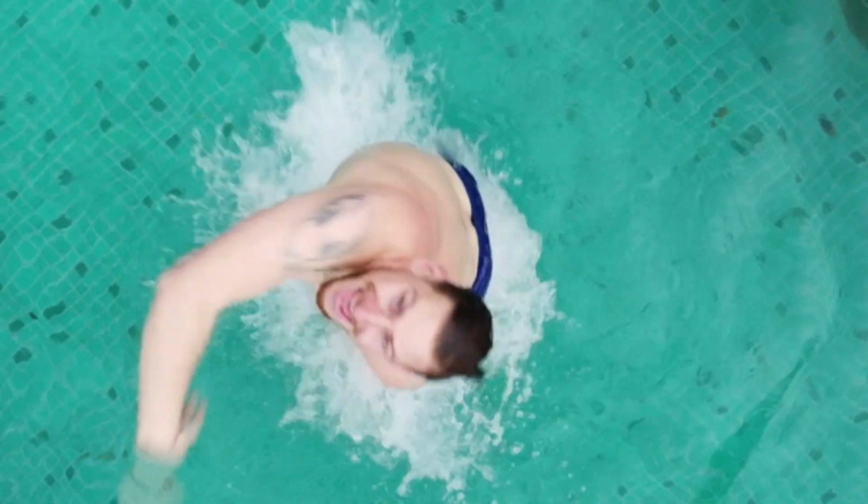Now, of course, this has limitations. As you can see, the hand is moving kind of funny, but it comes definitely handy and can save your life.